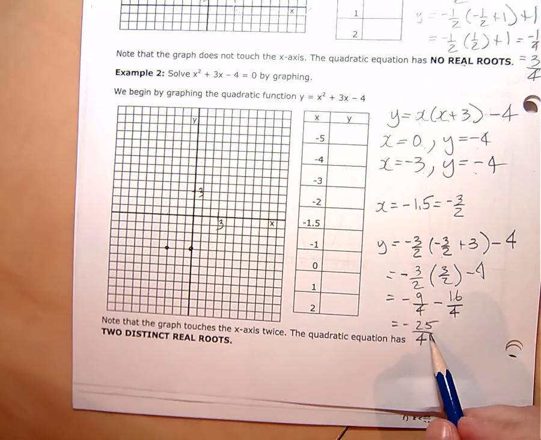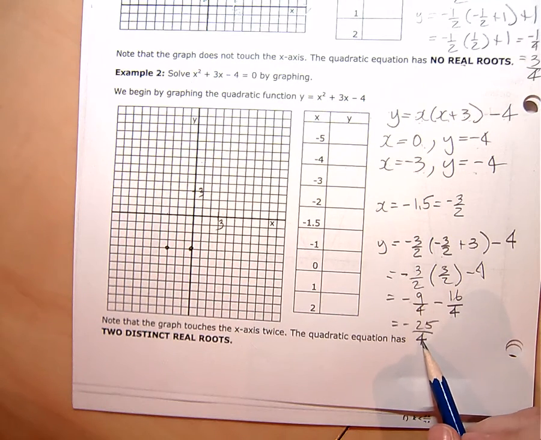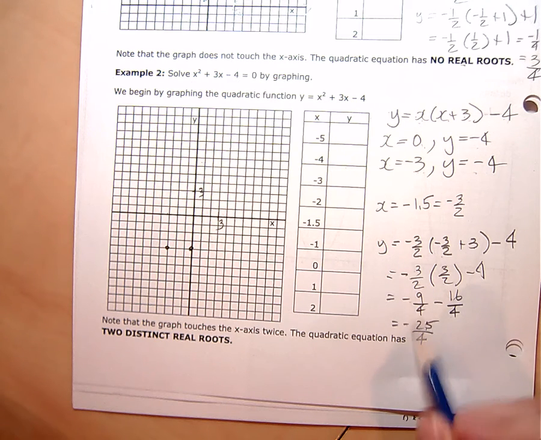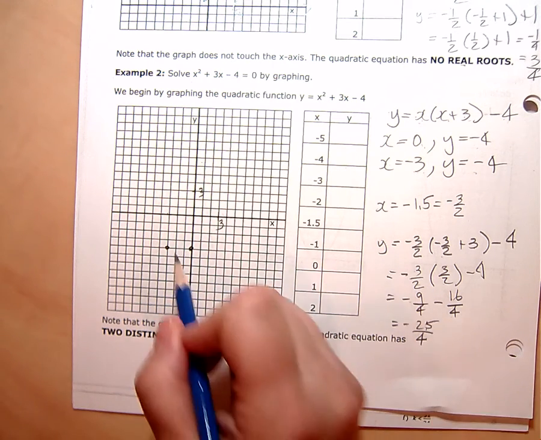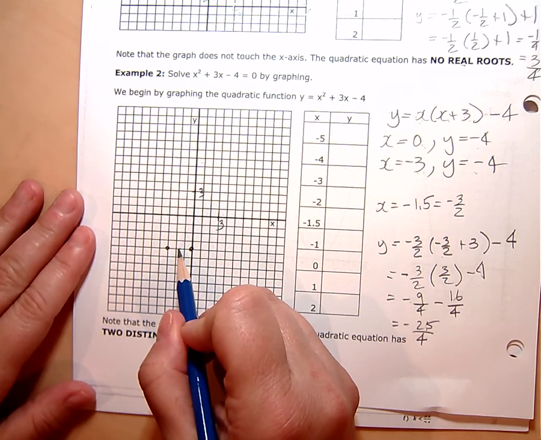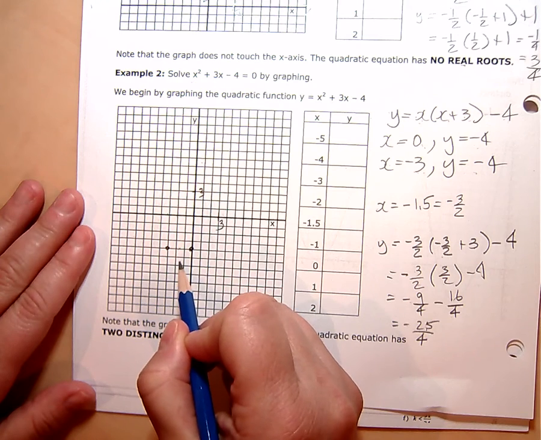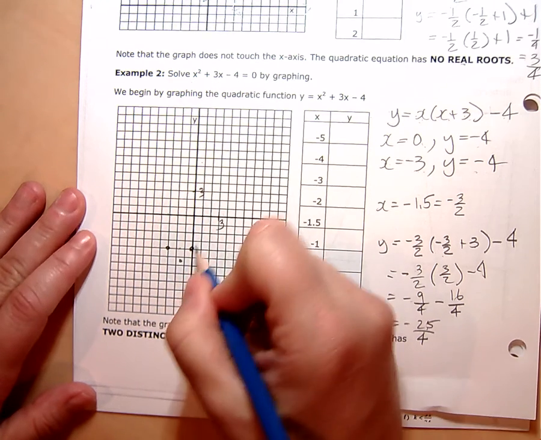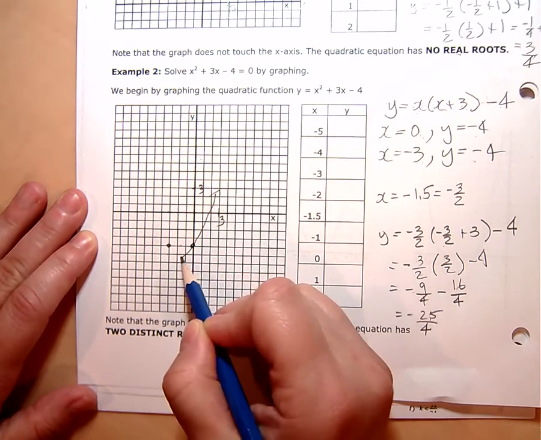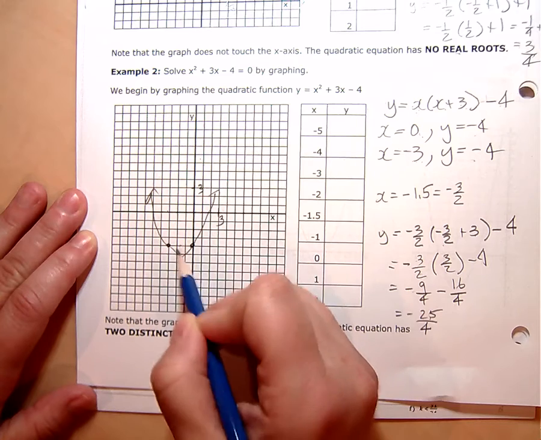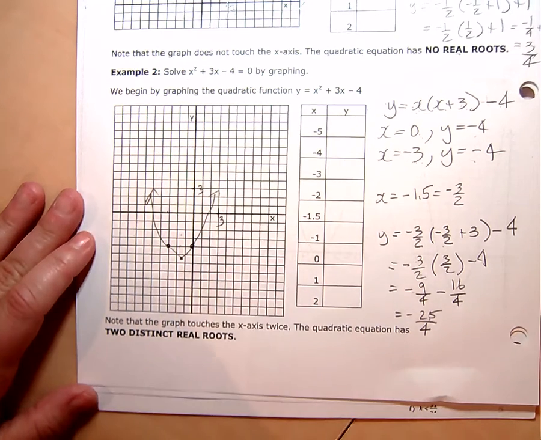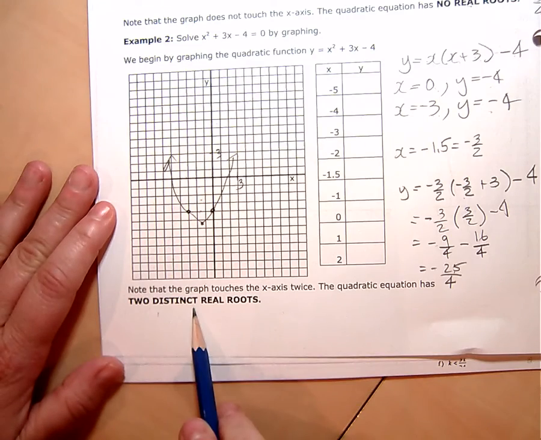So negative 25/4, let's see, 4 goes into there almost 6 times. So this is around, a little smaller than, negative 6. So halfway here, that's negative 4, negative 5, negative 6, so around there. The point is that because it's here, the curve is going to go like this and have two distinct real roots. Because if it was up here, it would have gone like that and had no real roots. So here we are, two distinct real roots.